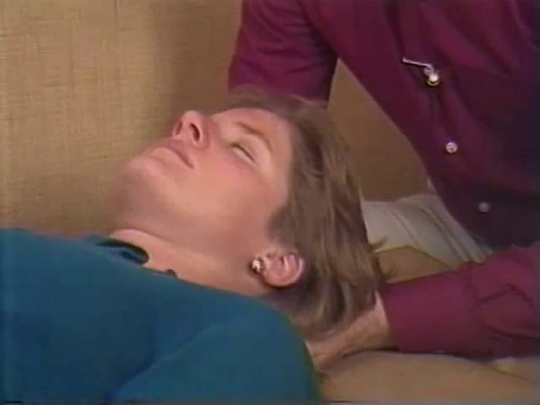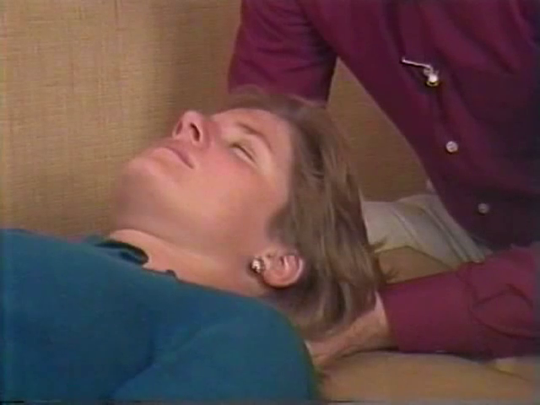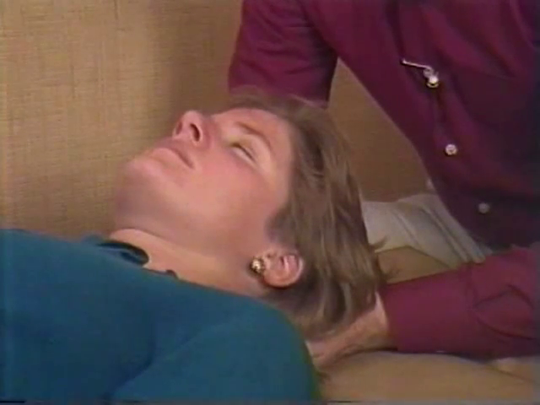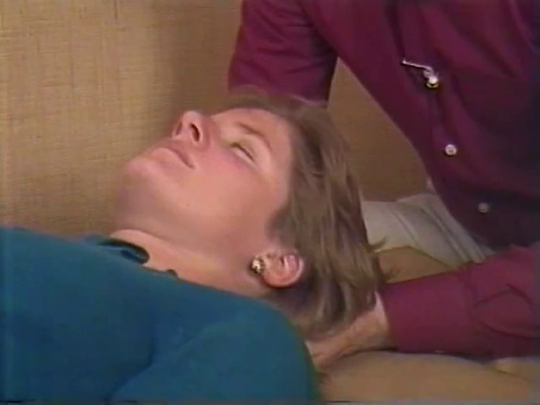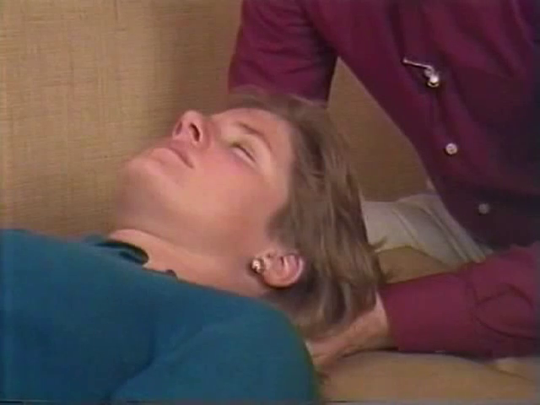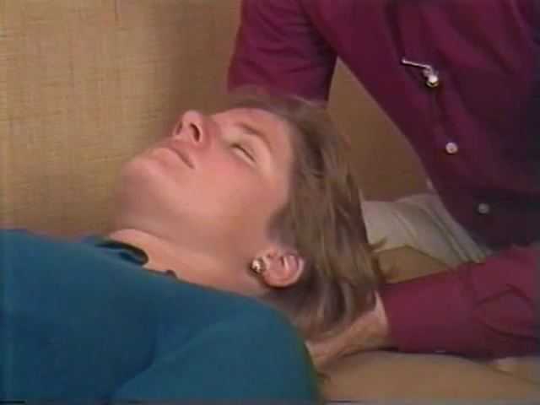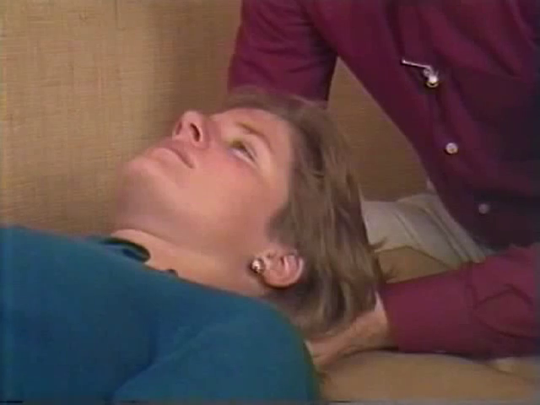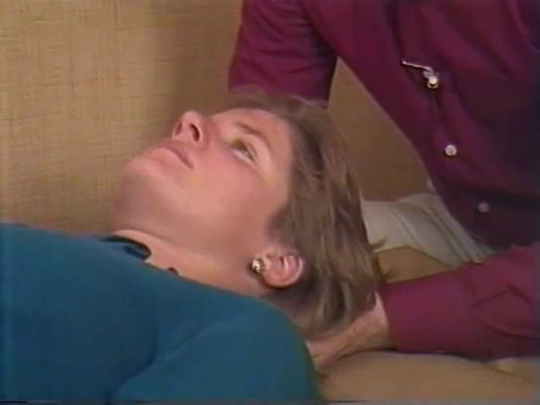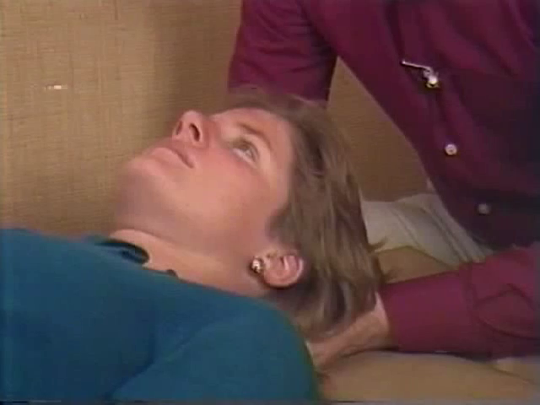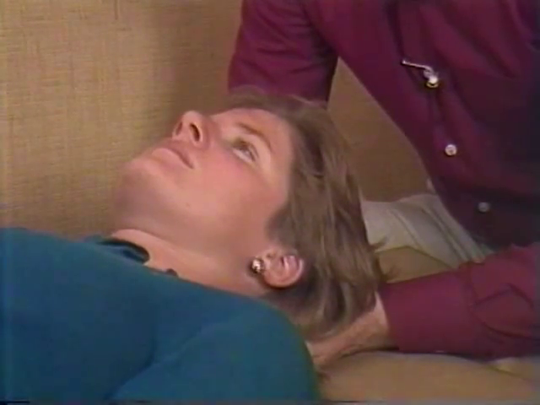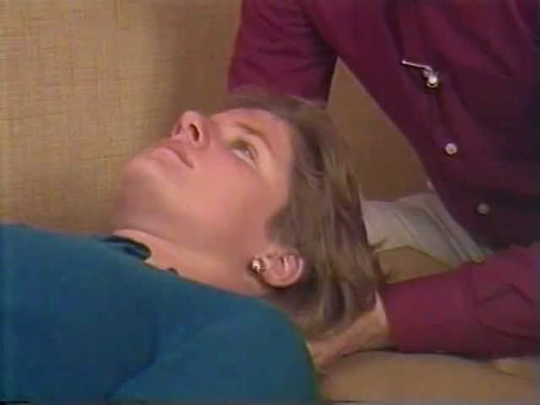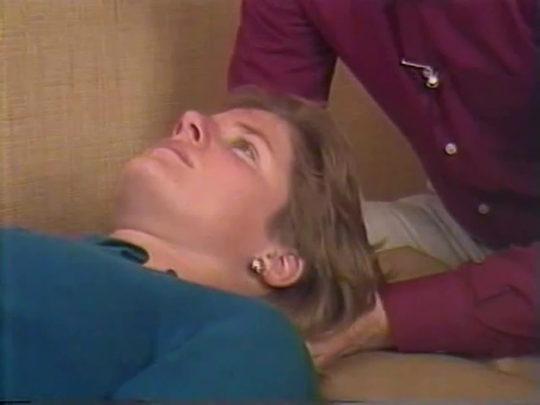Still going on. There's a feeling of deep relaxation in the patient, and the breathing cycle starts up again.